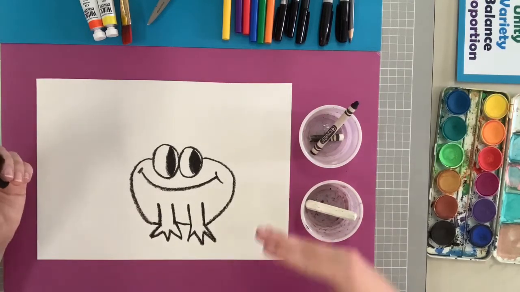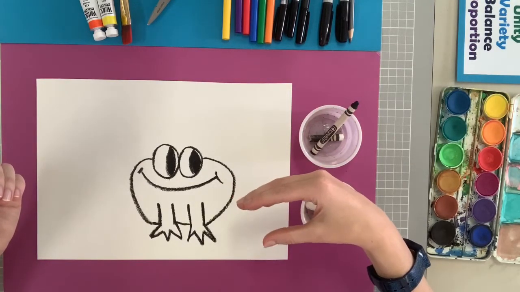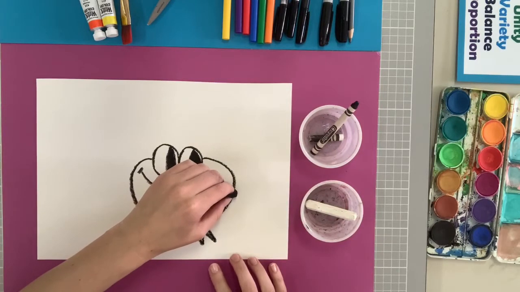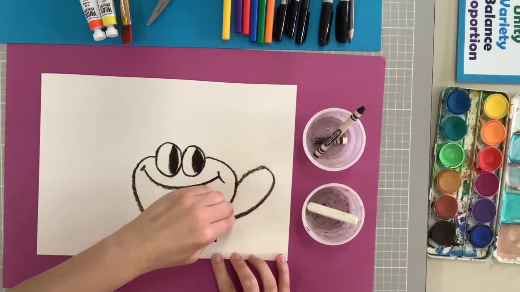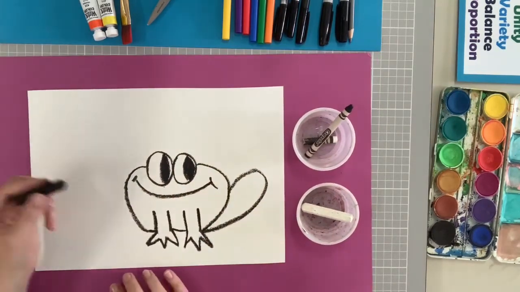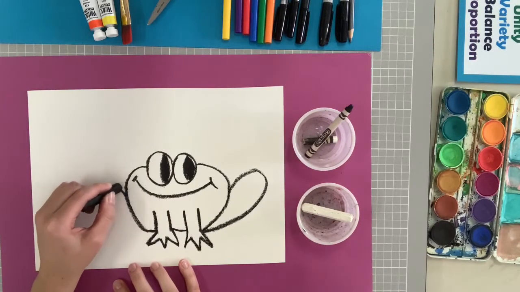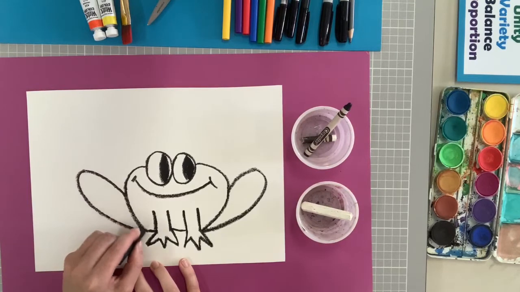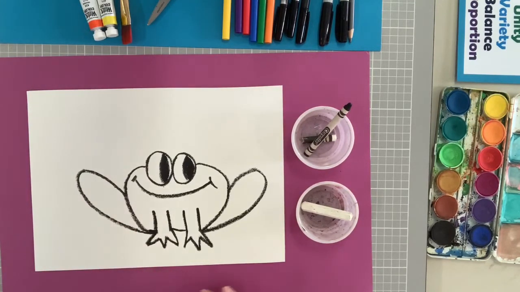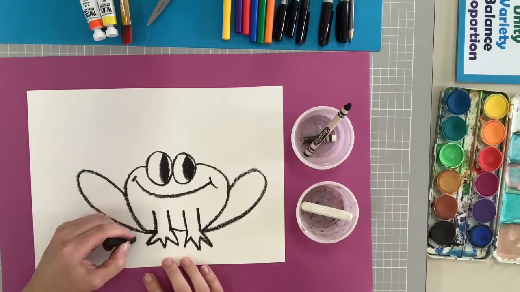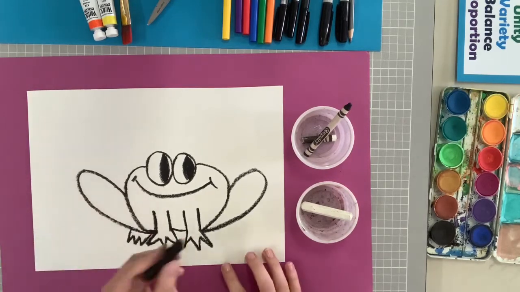All right, now we're going to make a sort of squished C line for the long frog legs. Start from one side, about halfway up the side of his body, and go down to the feet. And you'll just see the top part of his feet kind of sticking out. So maybe a little zigzag line.